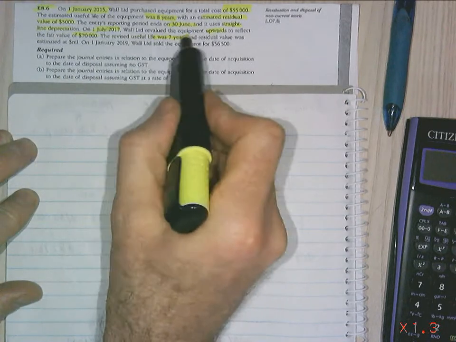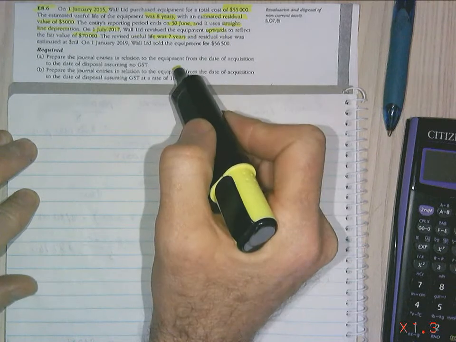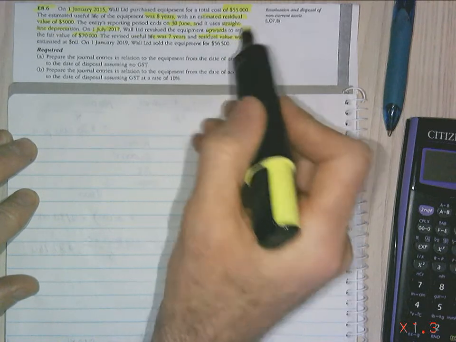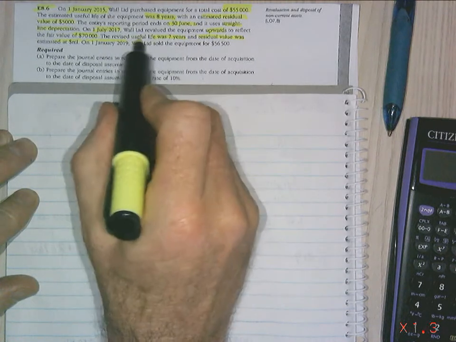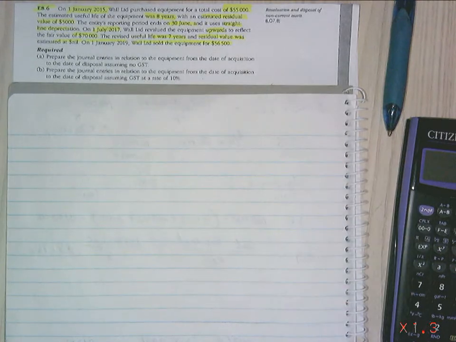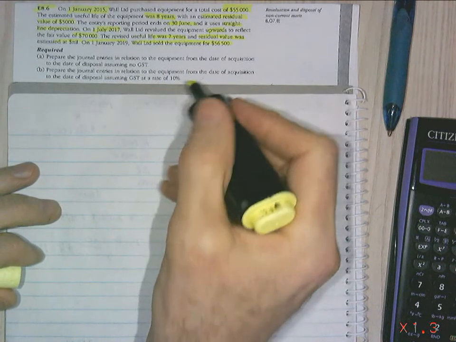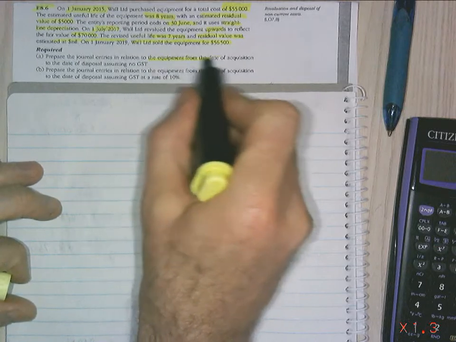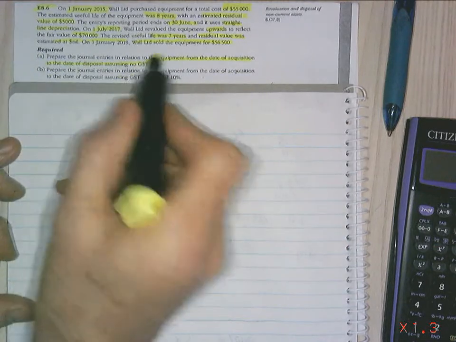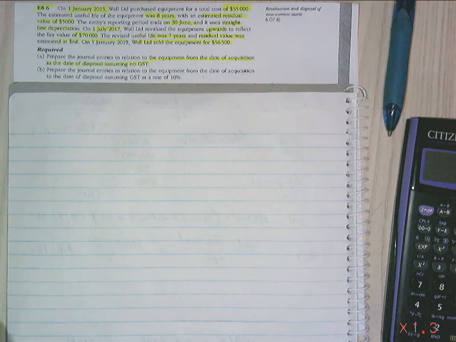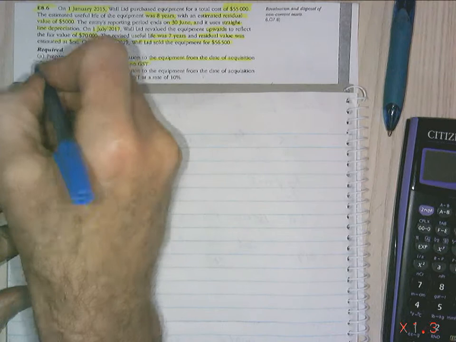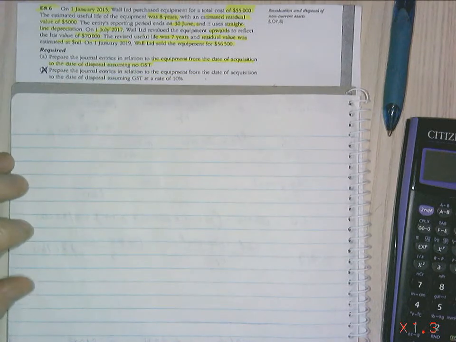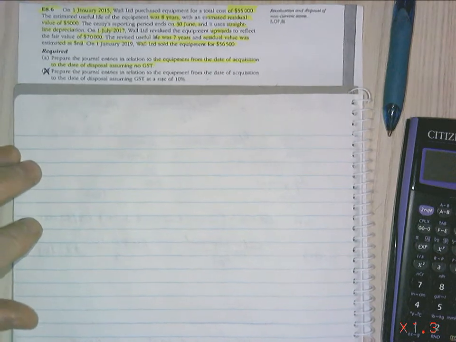The revised useful life was 7 years, with a residual value that was estimated to be nil. On the 1st of January 2019, Wall sold the equipment for $56,500. Now it's asking me to prepare the journal entries in relation to the equipment from the date of acquisition to the date of disposal, assuming no GST. So we'll only do A, we won't worry about doing B because it's just the same thing with GST included. So we just don't need to confuse the matter for the moment.